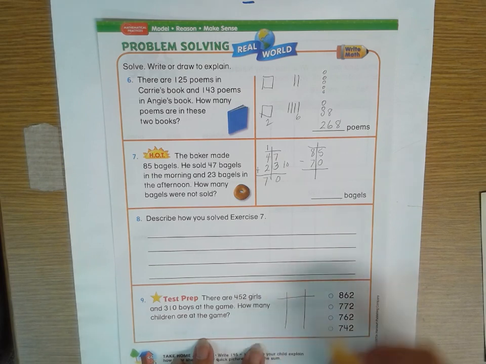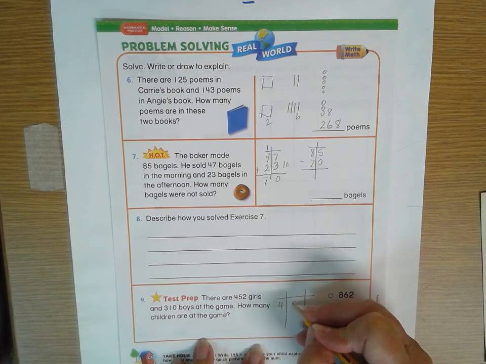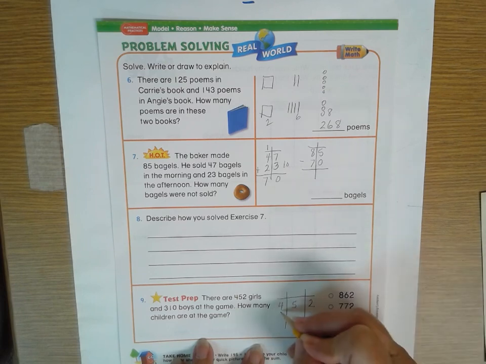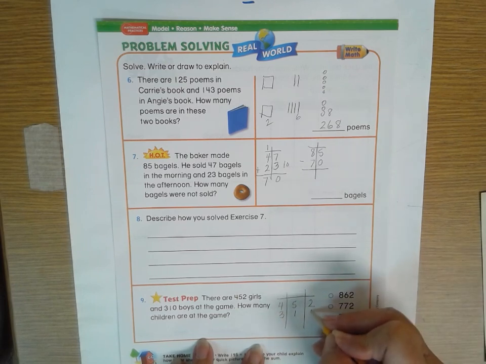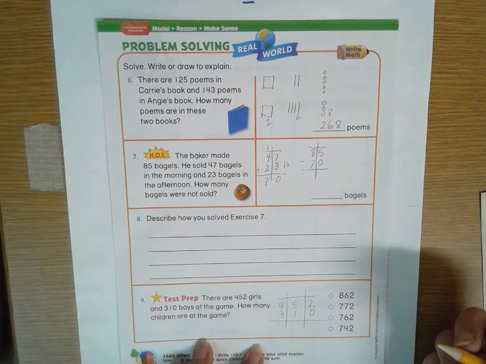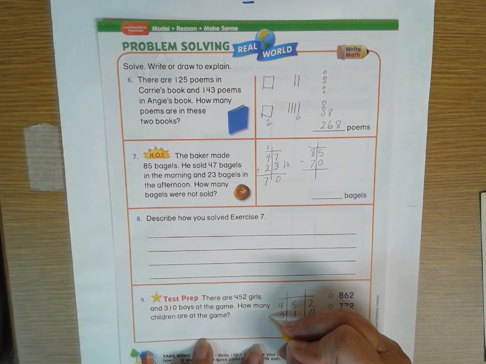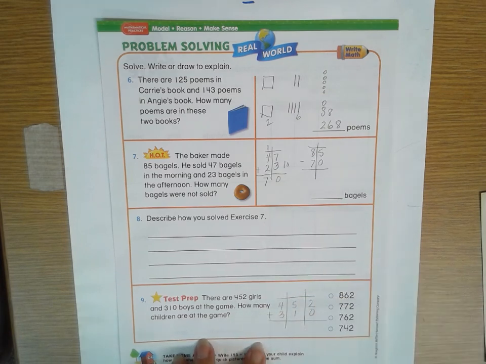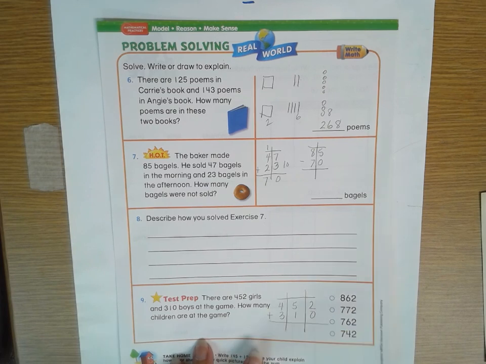So 452, 310. And they want to know how many children are at the game. You're looking for a total. So you need to add. Go ahead and do that and find your answer there. And when you have completed all of that, then you are done with your assignment.